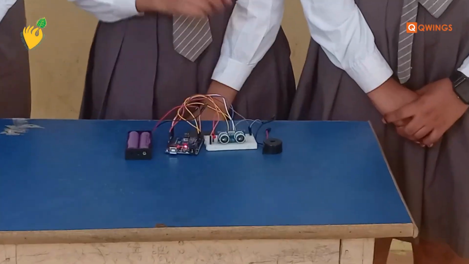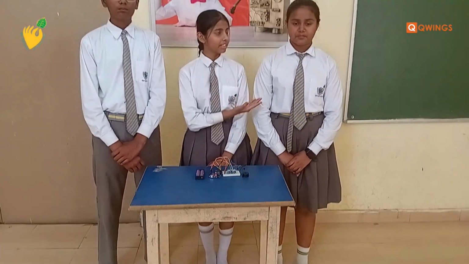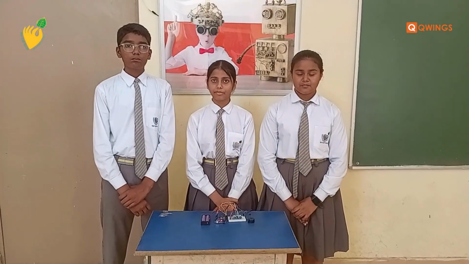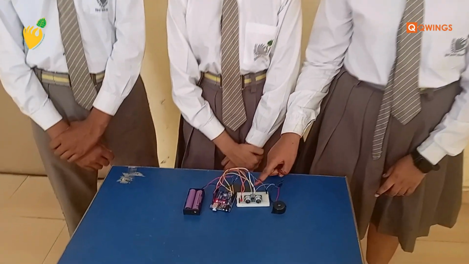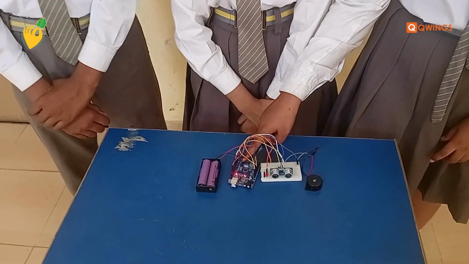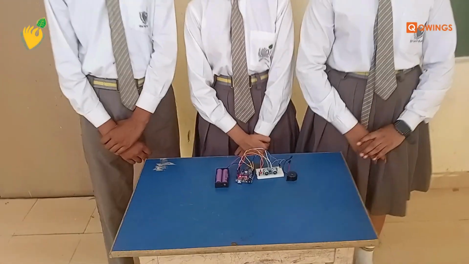Discuss something about warning buzzer and light trigger. Now, Yami will tell us the components of warning buzzer. The components of the warning buzzer are buzzer, ultrasonic sensor, Arduino UNO, battery holder, jumper wires, and LED.